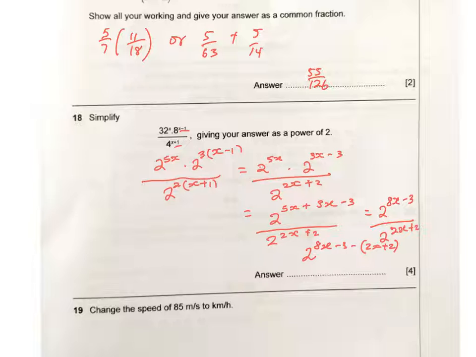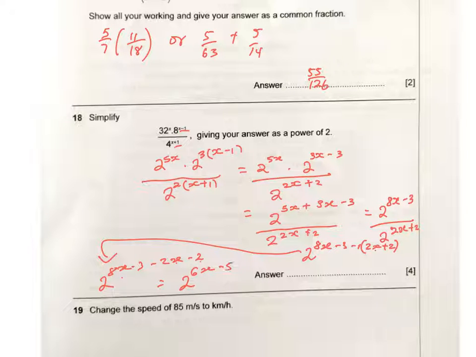So I have 2 to the power 8x minus 3. If you remove the brackets, that will give us negative 2x, and that negative 1 times that will give me negative 2. If you simplify now, 8 minus 2 gives us 6x, and negative 3 minus 2 gives me negative 5. Therefore, my answer as a power of 2 is 2 to the power 6x minus 5.